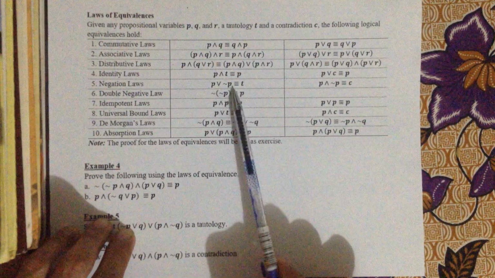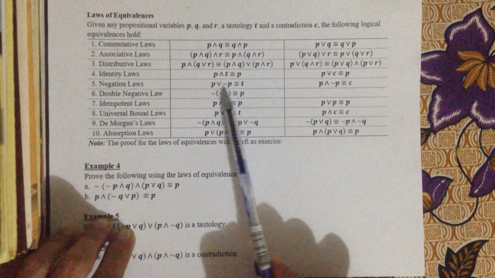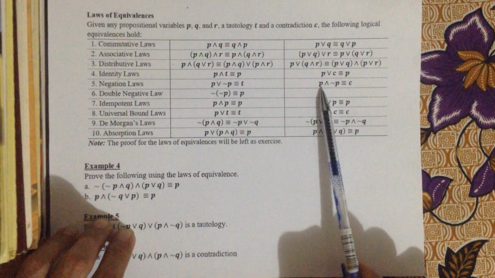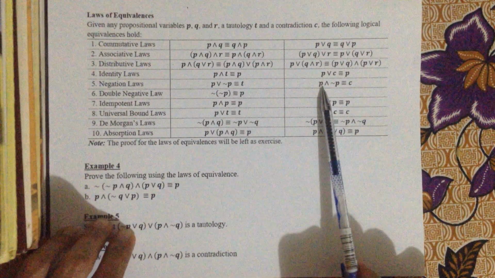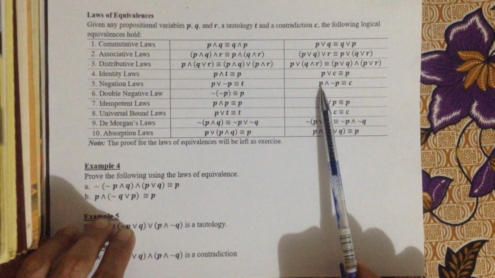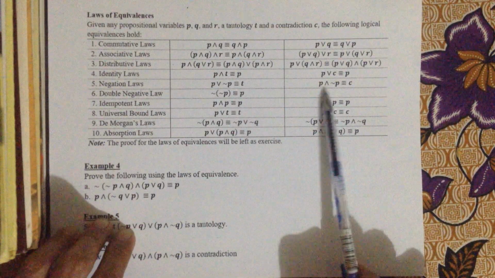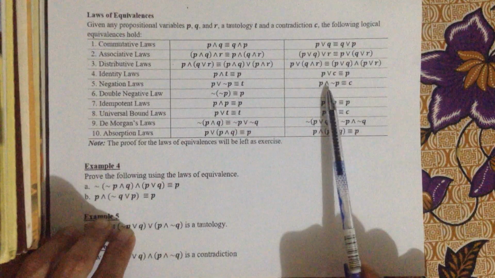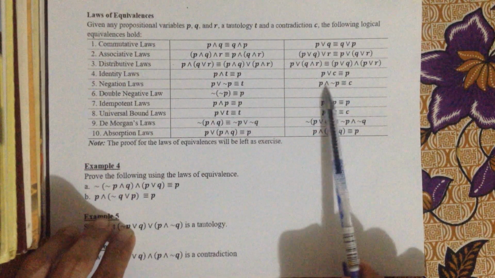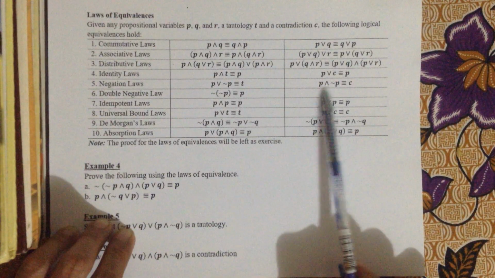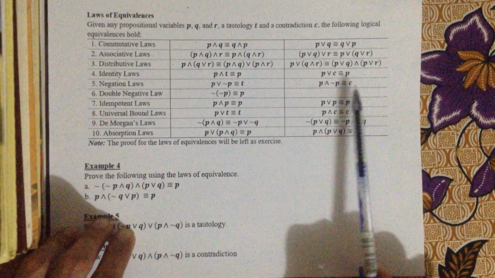Negation law says that P or not P is a tautology. Okay, we have checked that from our previous exercises. Then P and not P is a contradiction because under and this is always false. Okay, because when one is true, the other one is false. So using the connective and, when one is false, that's always false. So that's why you have a contradiction.